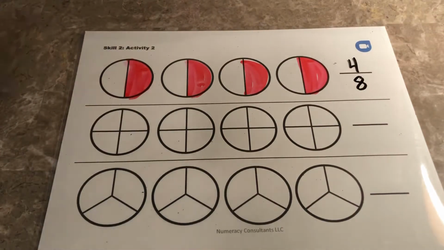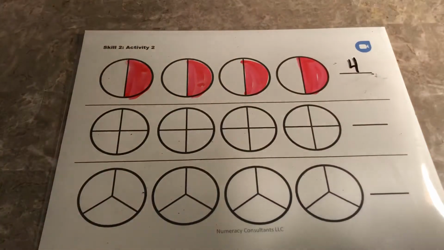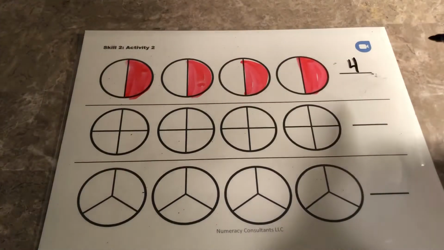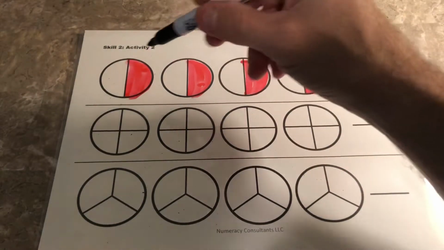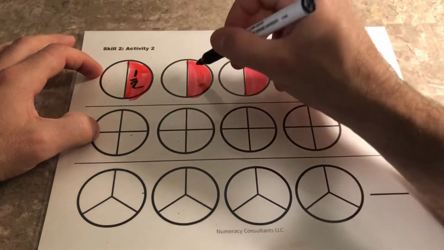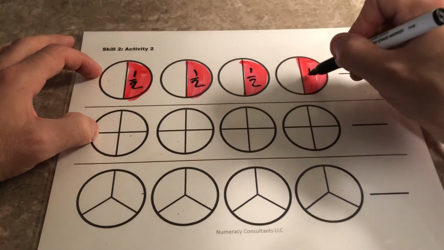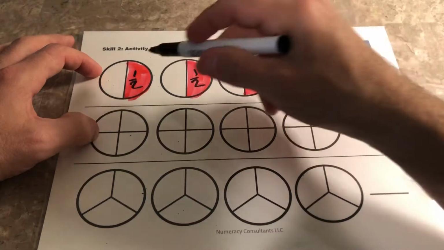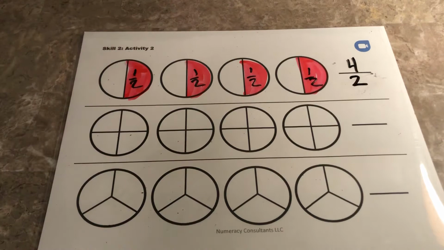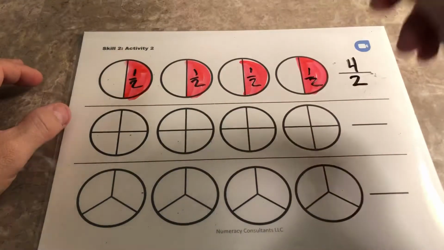So you have to remind them, we're right about one part. The 4 is correct, because remember, your numerator is your counting number. How many do we have? 1, 2, 3, 4. We have to figure out what we counted. Remember, each one of these is a whole. So there's 1 out of 2 pieces, so this would be 1/2, and this 1/2, and this 1/2, and this 1/2. So what do we have? We have 4 halves. And again, we're not interested in saying improper fraction this time, because we just counted: 1/2, 2/2, 3/2, 4/2.